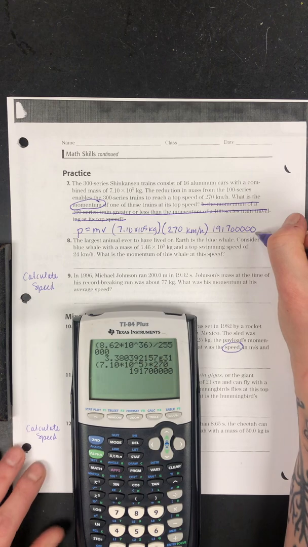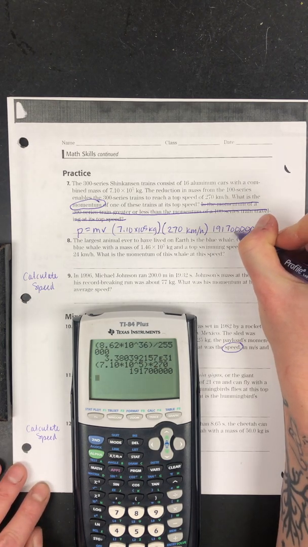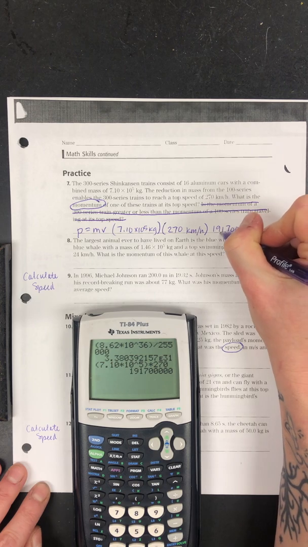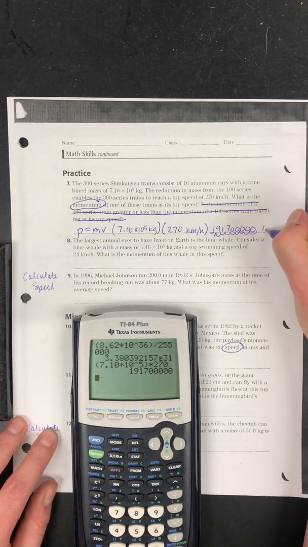So we're going to put this in scientific notation. So we're going to move this over 1, 2, 3, 4, 5, 6, 7, 8. You want one digit in front of the decimal. So that's 1.917 times 10 to the 8th.